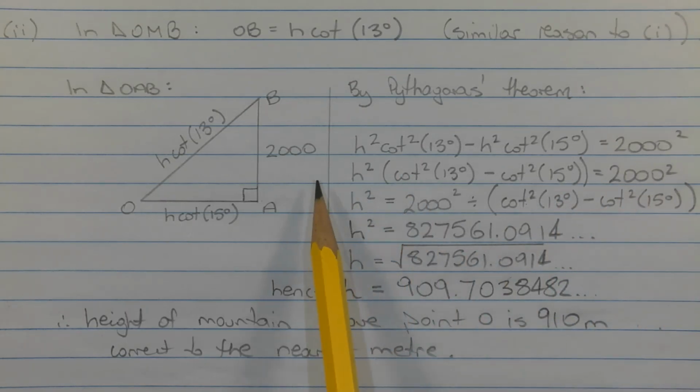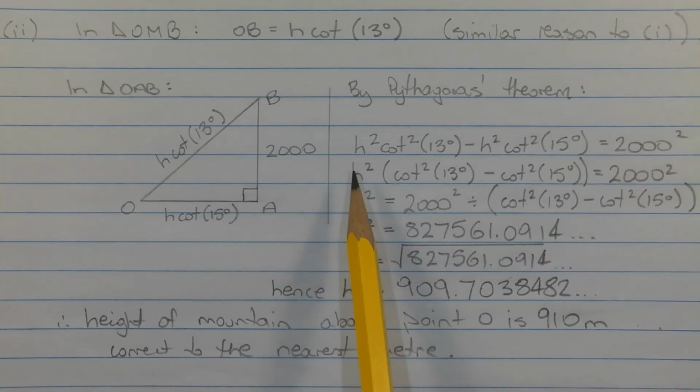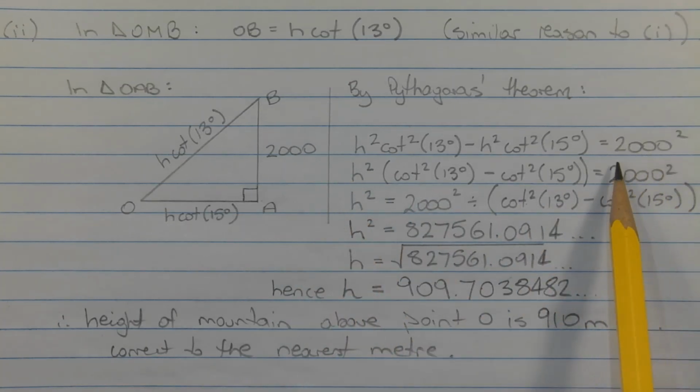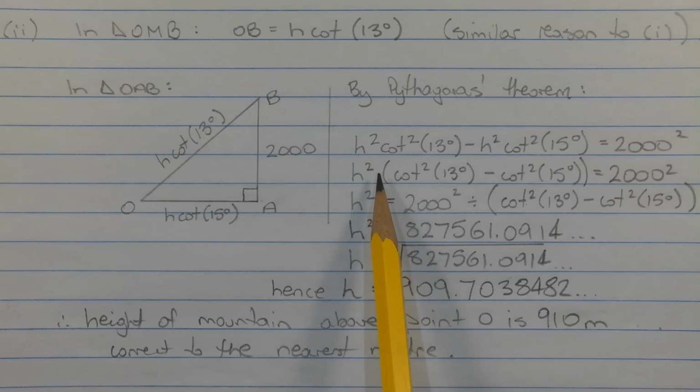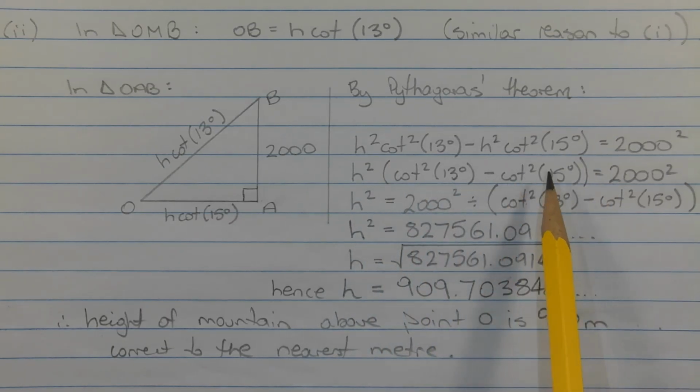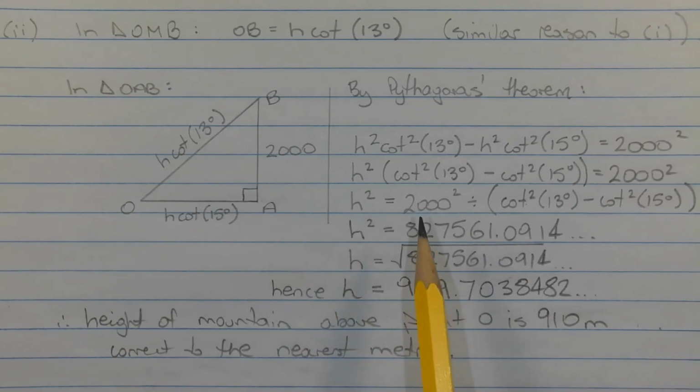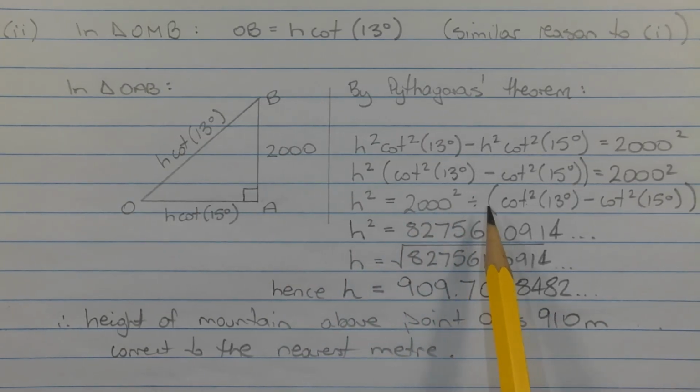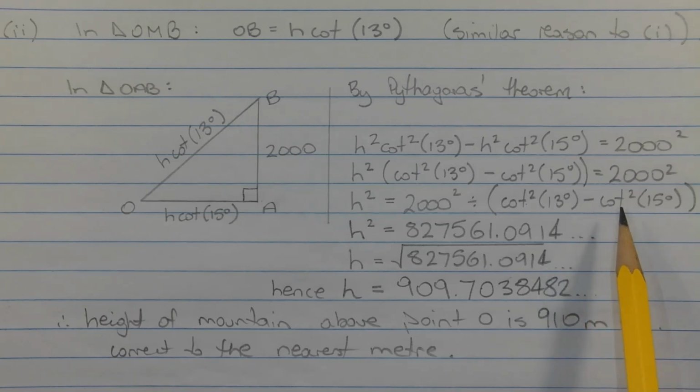Now I'm going to rearrange this equation to make h squared the subject. So I'm going to divide 2,000 squared by what's in the brackets here and here, so by cot squared 13 degrees minus cot squared 15 degrees. And I've written that here. So h squared is equal to 2,000 squared divided by cot squared 13 degrees minus cot squared 15 degrees in brackets. At this point, I'm going to evaluate the right-hand side, since I'm going to round this later on to the nearest meter.